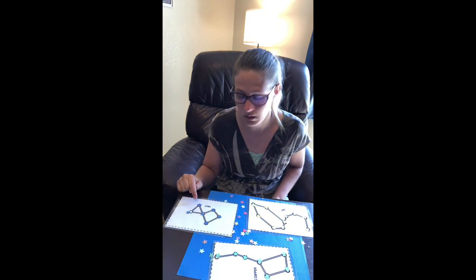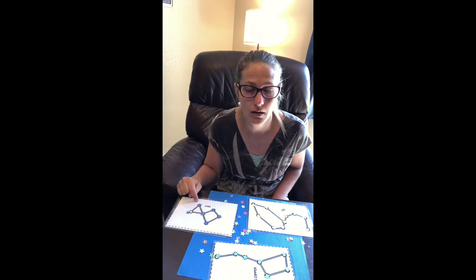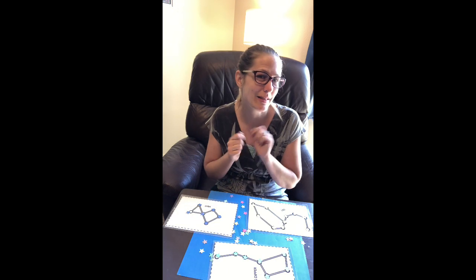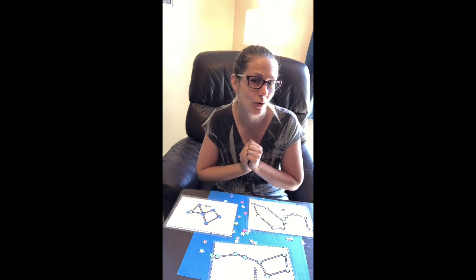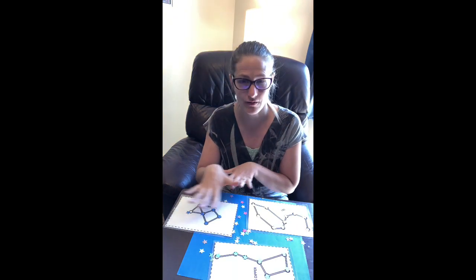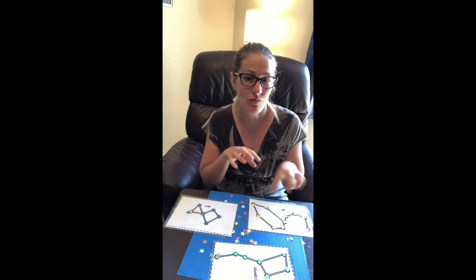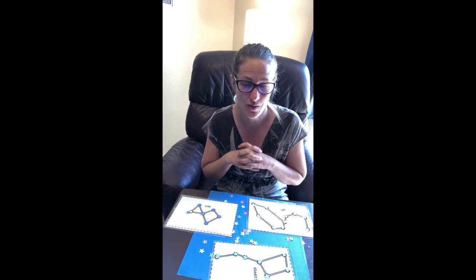Now this right here, you can use them in different ways. You can take them and print them out and put holes in them and use them as lacing boards. It's really good for the fine motor skills. Or we can use them for counting like I did here. And if you wanted to use the different ones to make different constellations, you could also make your own.